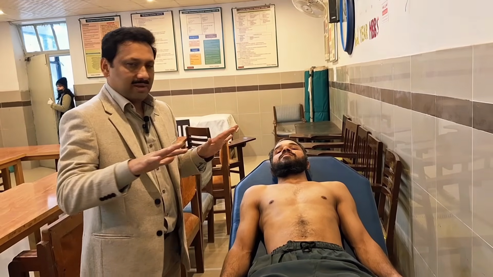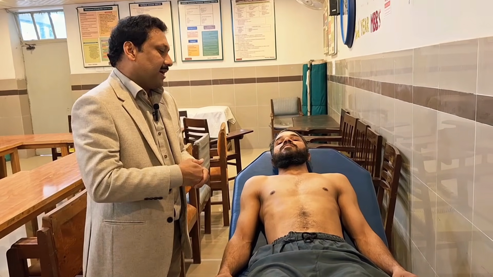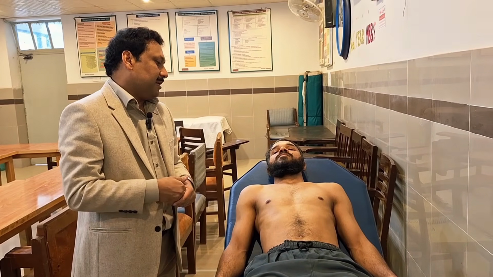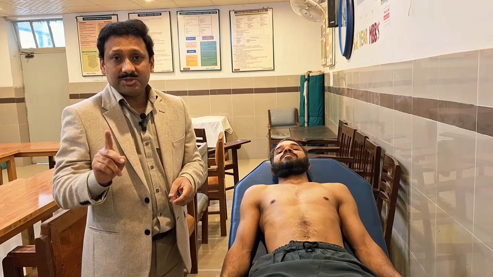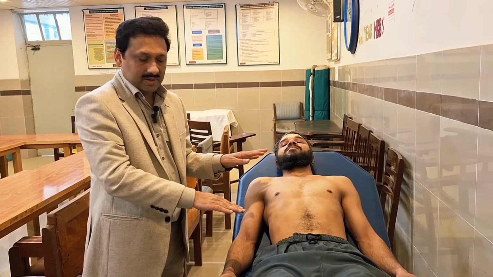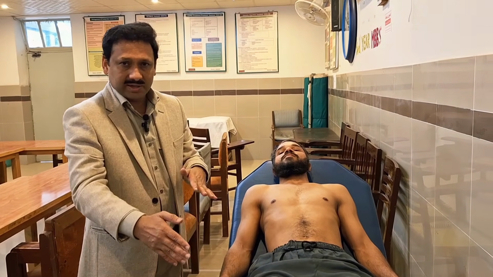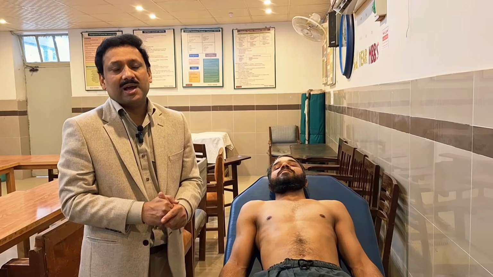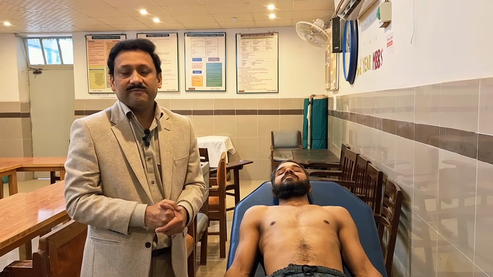So first you would be examining with your hands, and then with the measuring tape, we'll be assessing chest expansion. And remember, chest expansion should never be done when the patient is lying flat. Only when the patient is sitting are we supposed to look for expansion. And the last but not least is vocal fremitus.